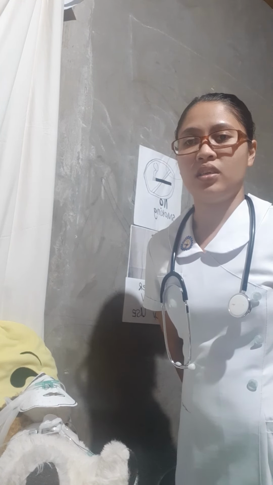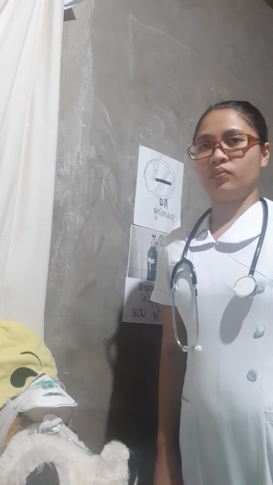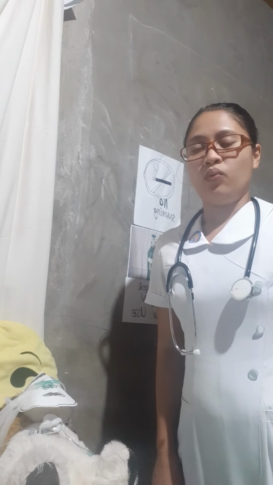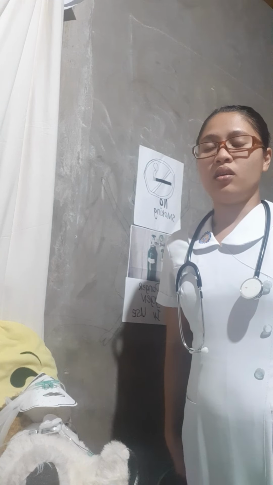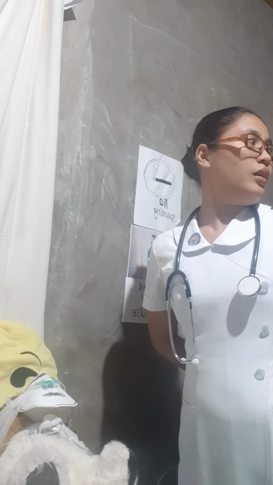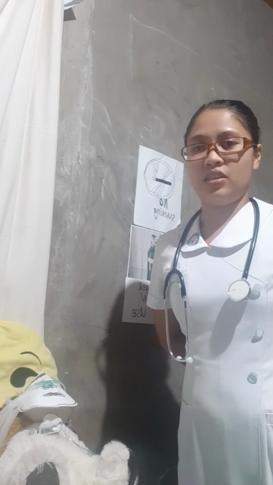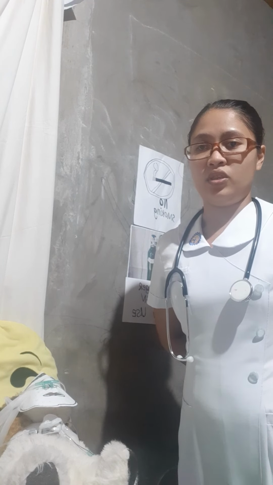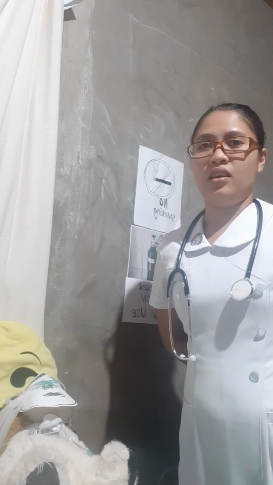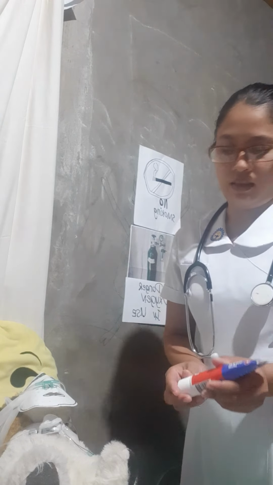Next, for a post-operative patient, we need to administer pain medication before the suctioning. Also, we need to explain to the client what we are going to do and why, and reassure the client that if he feels any difficulty of breathing, he or she can interrupt me during the procedure. Then next, we need to perform hand hygiene.